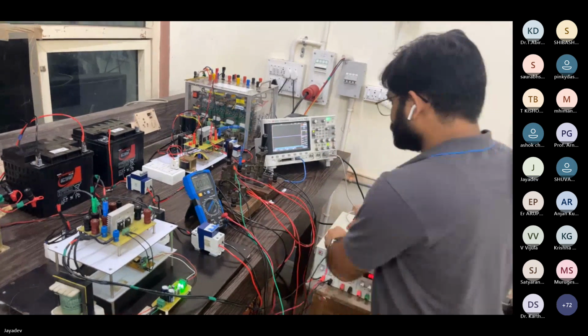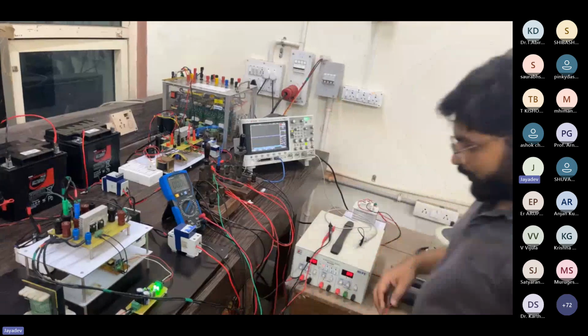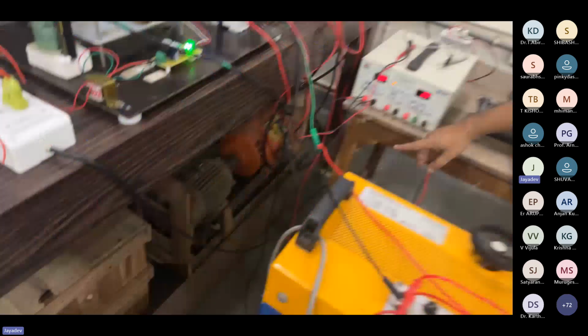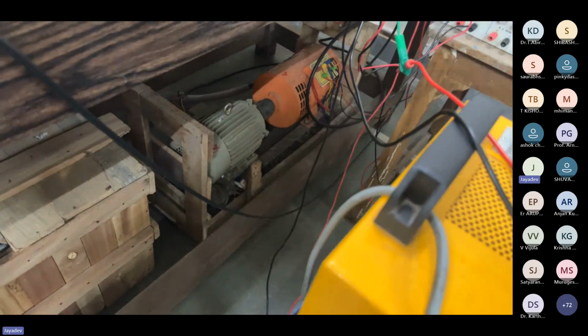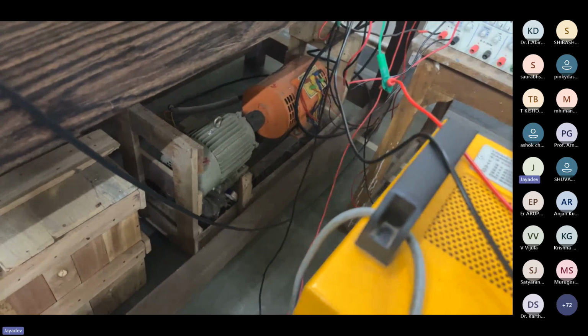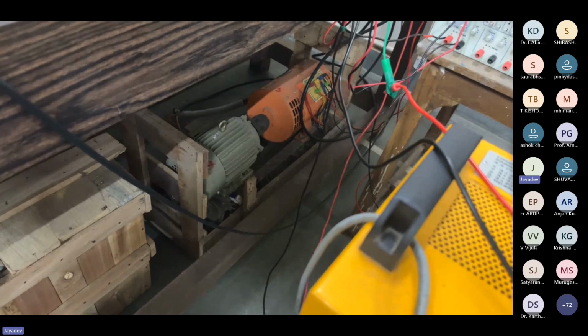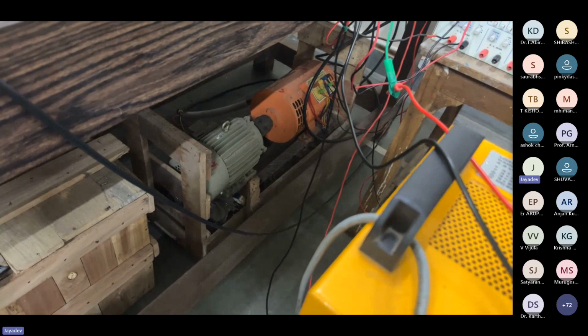Okay, next is the Pico-hydro. You can see down here, this is a synchronous machine and an induction machine coupled together, which will give the mechanical supply.